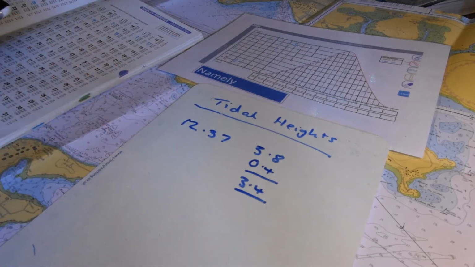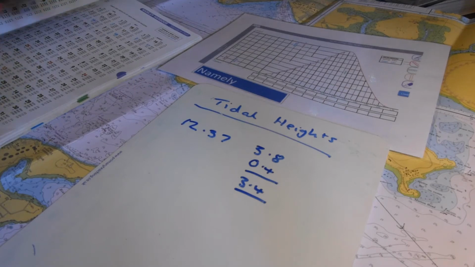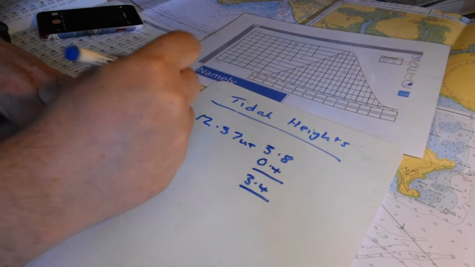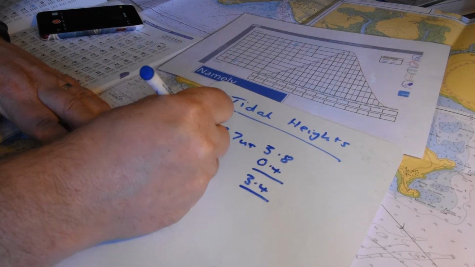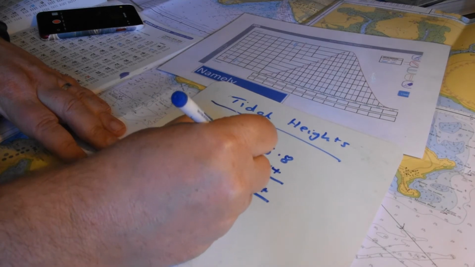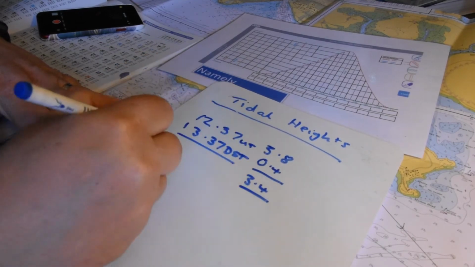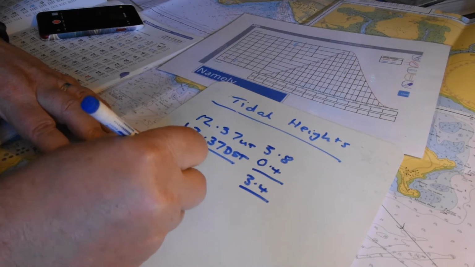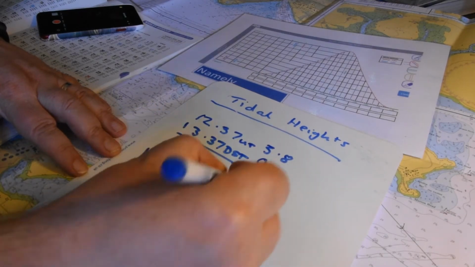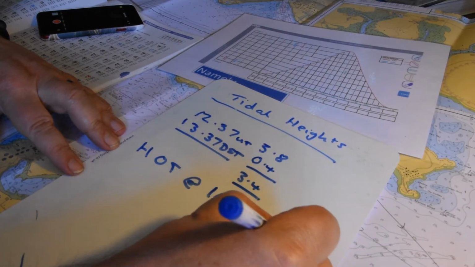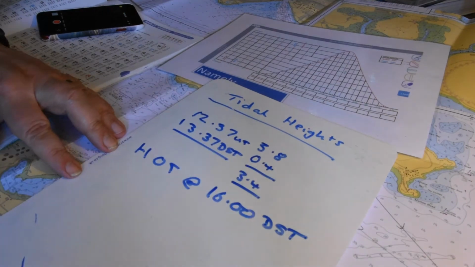Okay, so next bit, that is 12:37 UT. I'm going to now add on my hour, 13:37 DST. And I want to know, if you remember, what is the height of tide at 1600 DST. So I've done my collection of data.